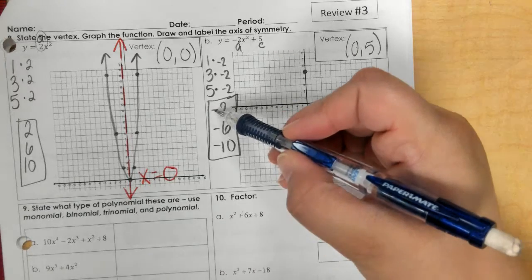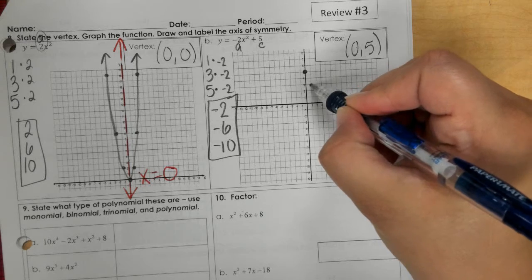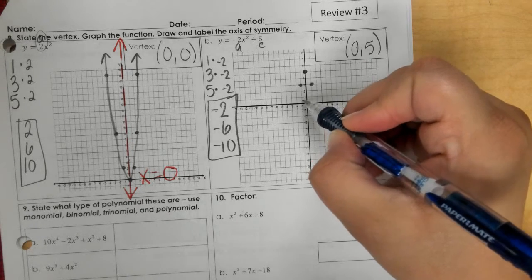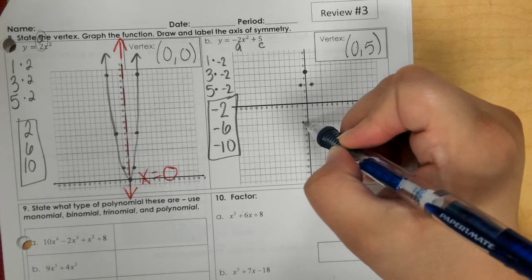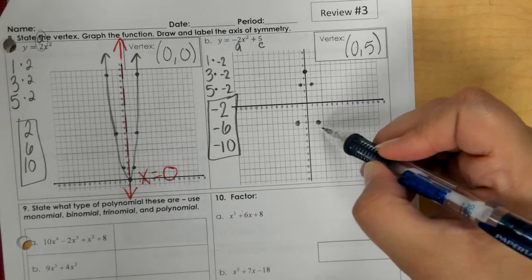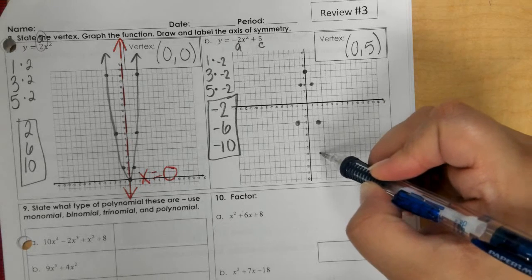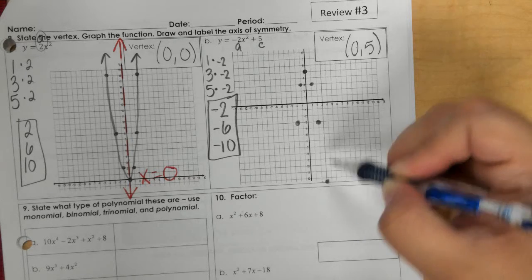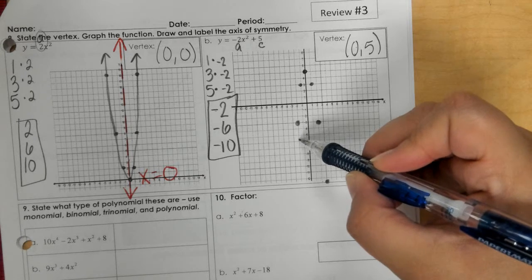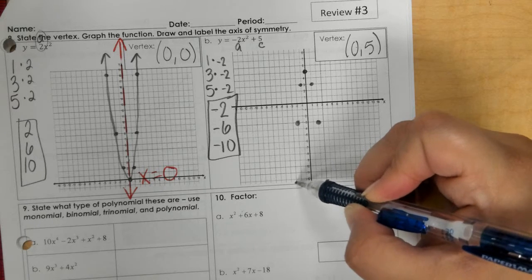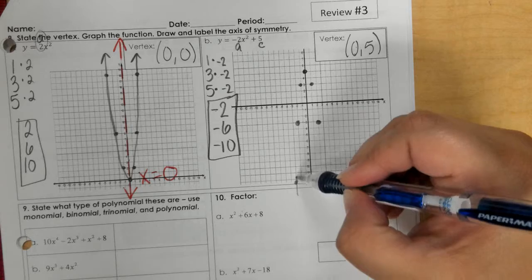I'm going to go down 2 because it's negative, right 1 and left 1, and then down 6, right 1 and left 1, so it looks like you're just a little bit off the graph, going down 10, right and left 1.